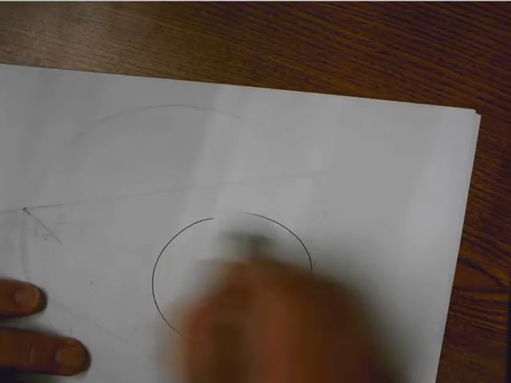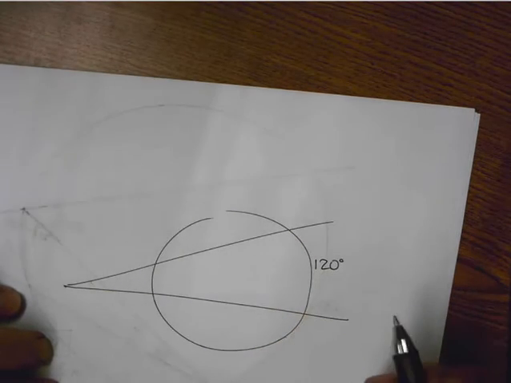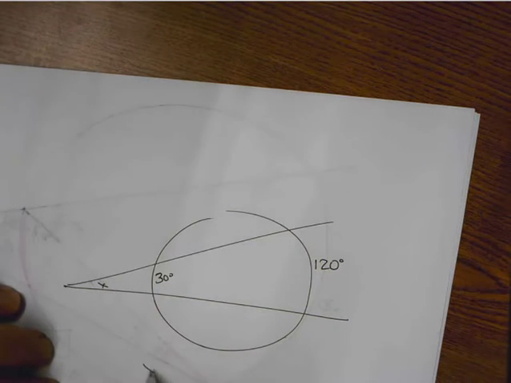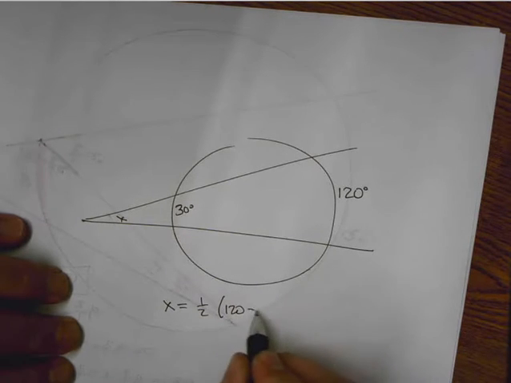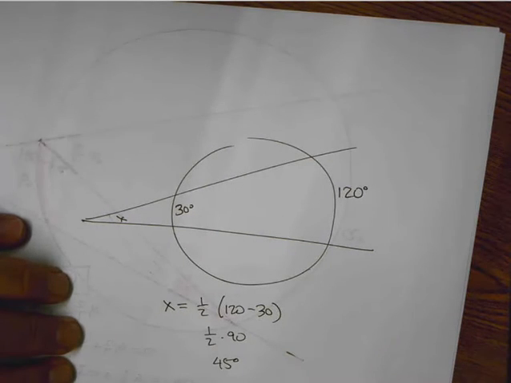As an example, if I were to have 120 degrees as this arc and 30 degrees as this arc, I could say that x is equal to 1/2 of 120 minus 30. 1/2 of 90 is 45 degrees. That would be the value of x.